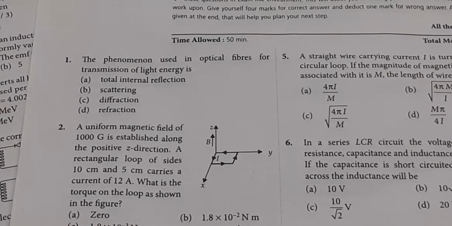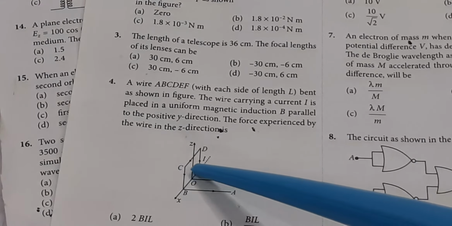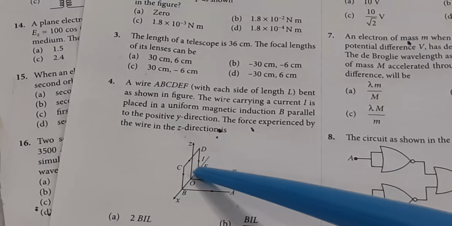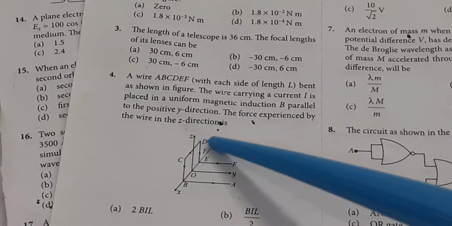Now come to the next question. A wire A, B, C, D, E, F, each side of length L, is bent as shown in the figure. The wire carrying a current I is placed in a uniform magnetic field B parallel to the positive Y direction. Magnetic field is along the positive Y direction, Y on the right side, perpendicular to the Z side. That means we consider the force experienced by the wire in the Z direction.